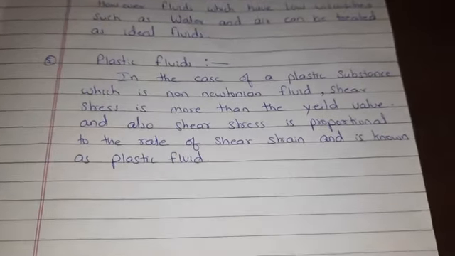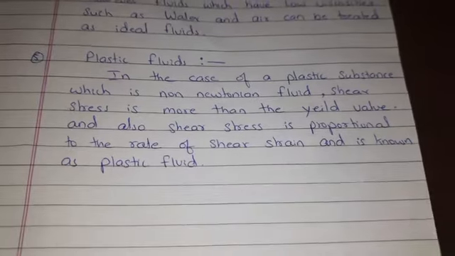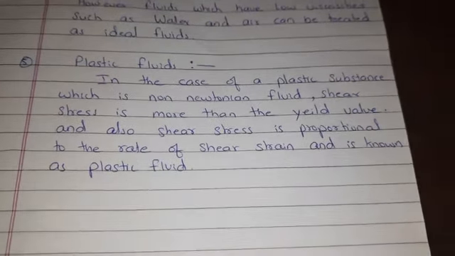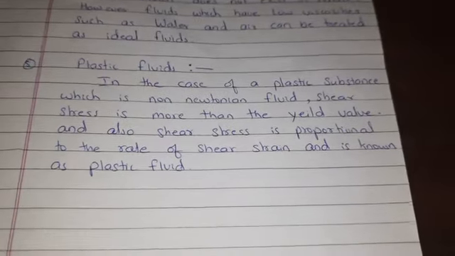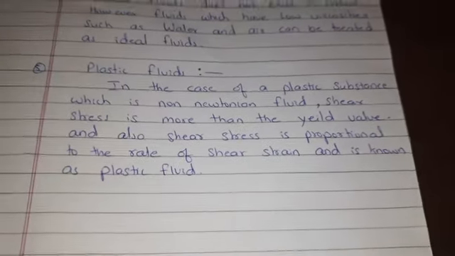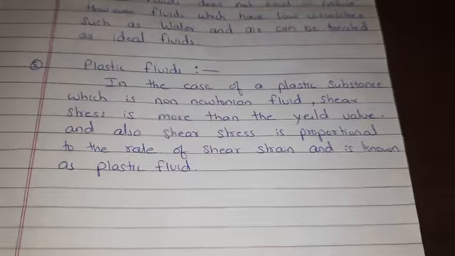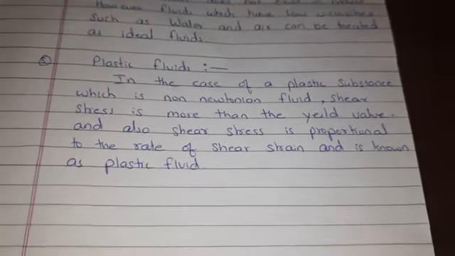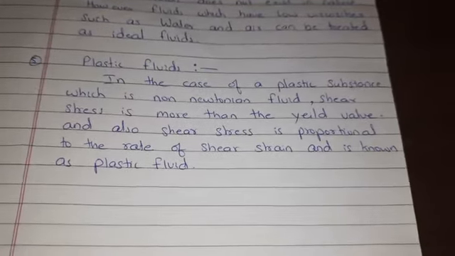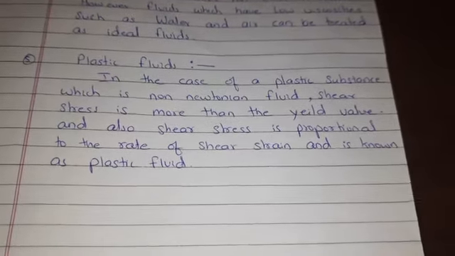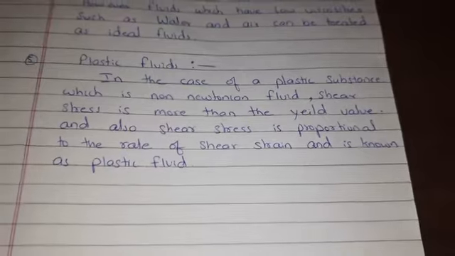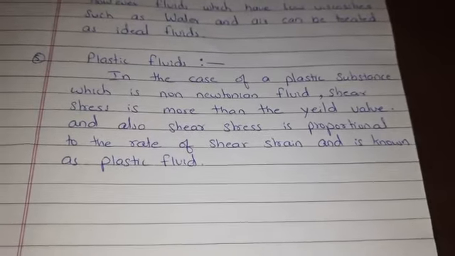So here, a plastic fluid is a fluid which is non-Newtonian, meaning the shear stress is not proportional to shear strain, but the shear stress is more than the yield value. Whatever the yield value is, the shear stress will exceed the yield value, and such types of fluids are called plastic fluids.